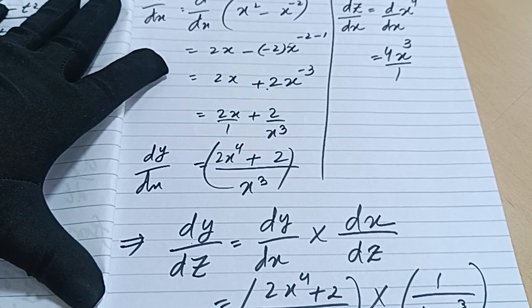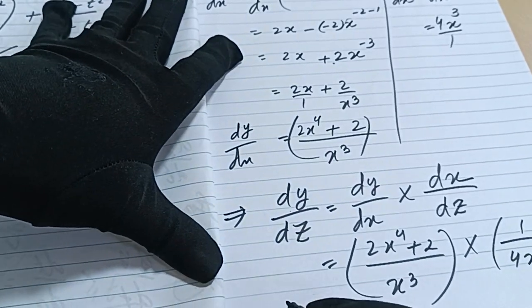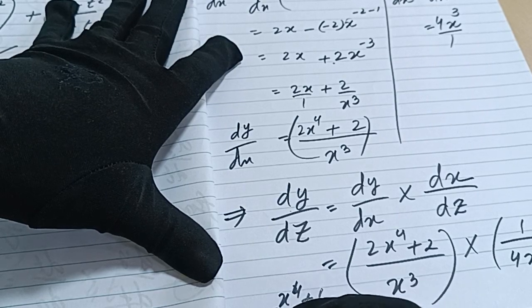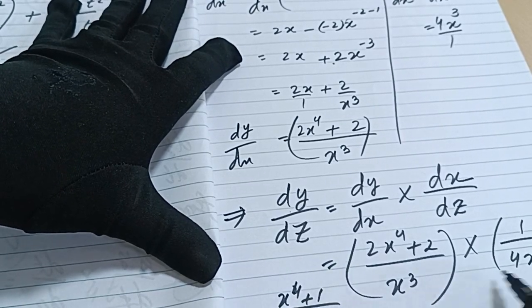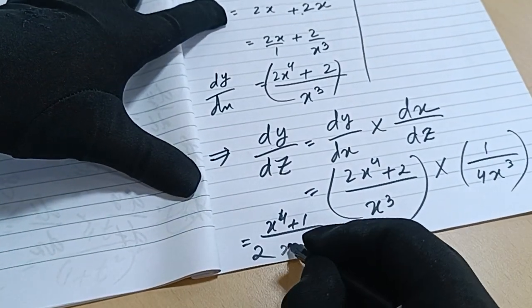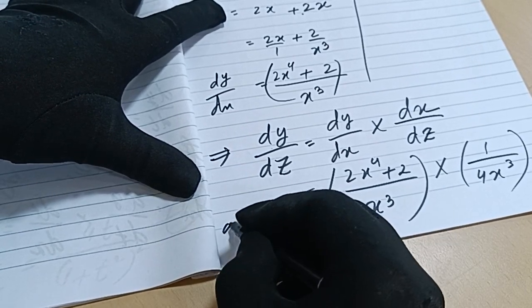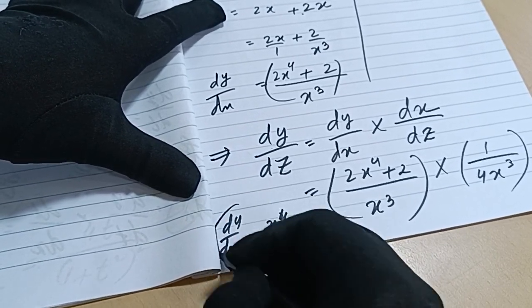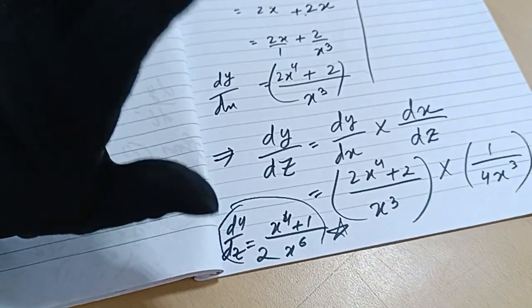2 can be common and cancel with 4. So here left x power 4 plus 1, and here will be left 2. x cube and x cube, x power 6. It's done. I think the next part you can do easily in the same way.